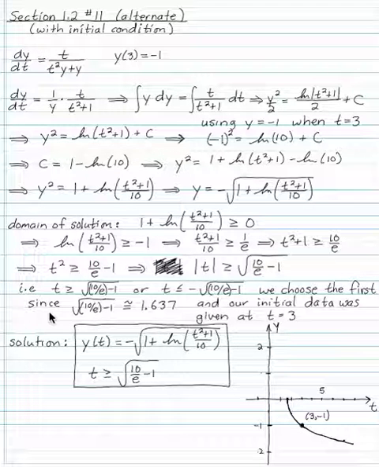But that square root of that quantity, that's about 1.637. So we're going to choose t to be greater than the positive square root, because that matches our initial condition. Again, t has to be greater than or equal to square root of 10 over e minus 1, because our initial condition was given at t equals 3. So now our second choice, now we've chosen the domain. We chose the range, negative square root, and now we chose the domain. t is greater than or equal to positive square root of this quantity.